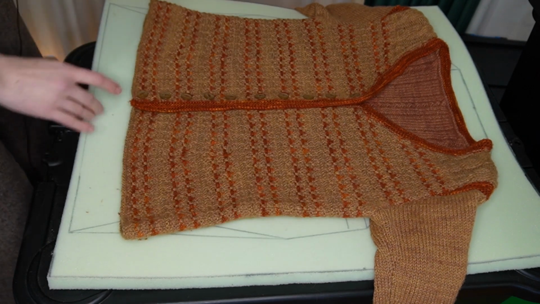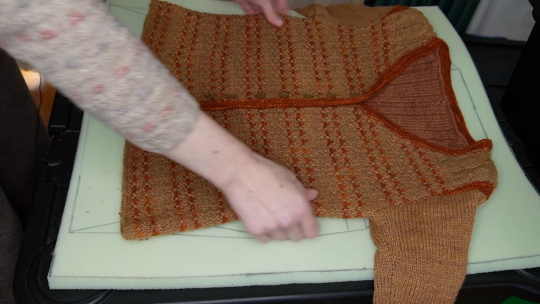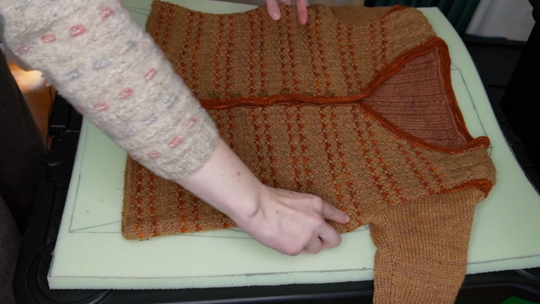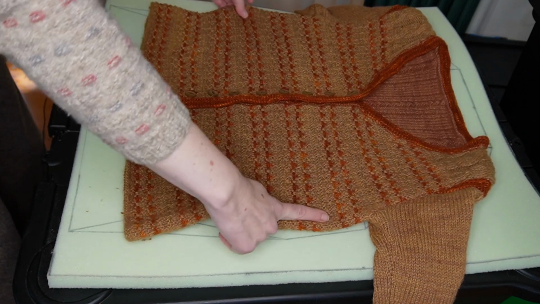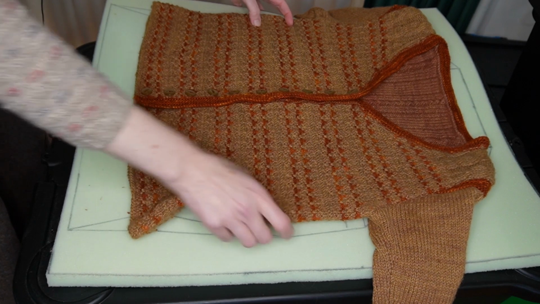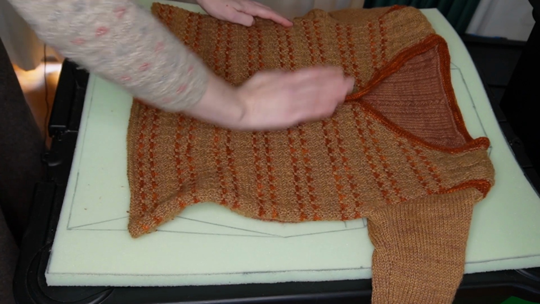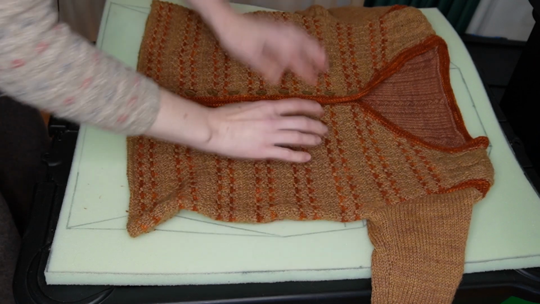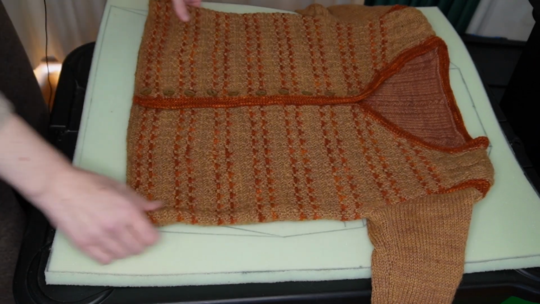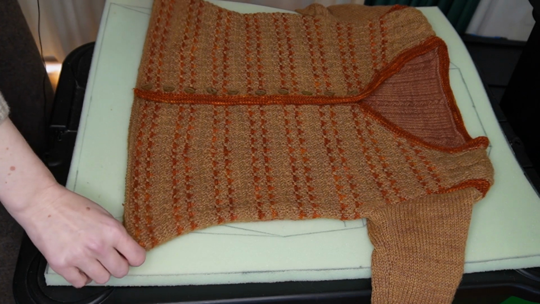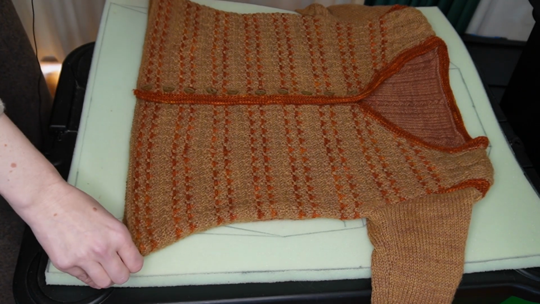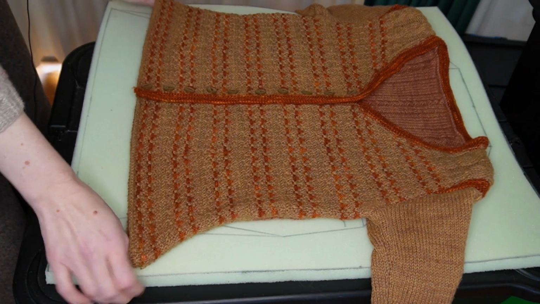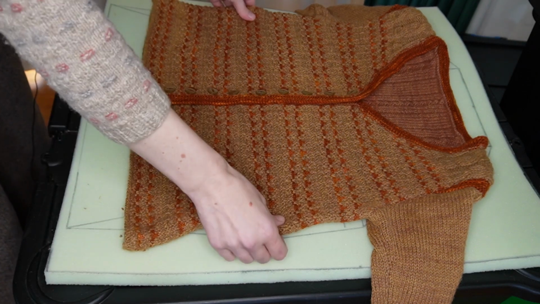But one issue that I have with this particular one: it fits really nicely around the body. You can see that if I pull this out to my body width, it's nice and flat. It's not gaping too much or anything like that. But at the very bottom, it flares quite a bit because I've got too much fabric at the bottom, which is similar to some other garments that I've got.